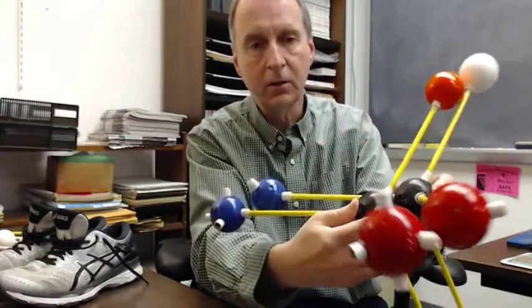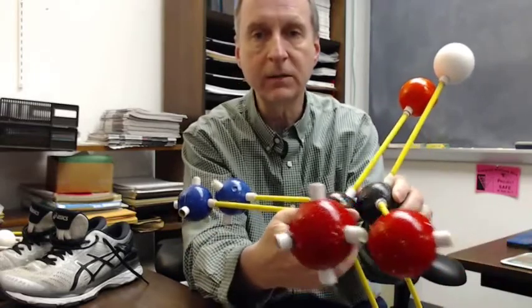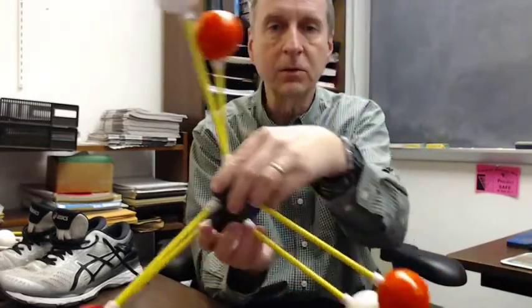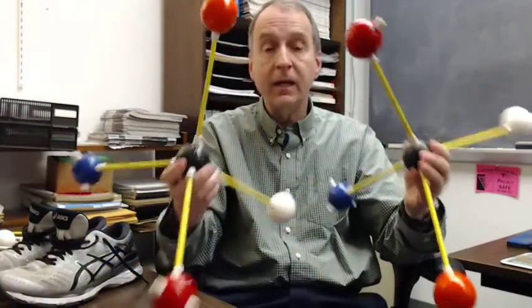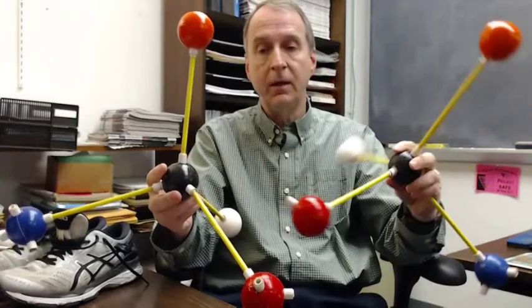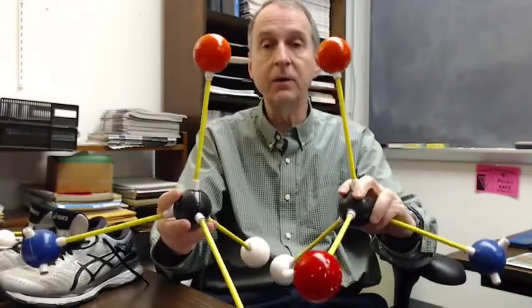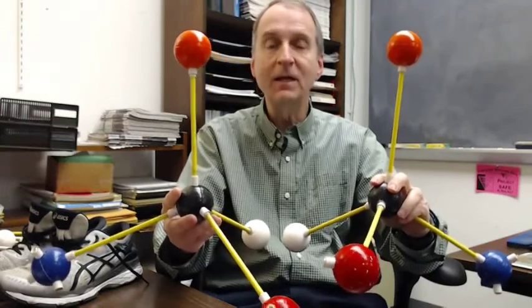Okay, I can get the 2 blues together, the 2 reds together. Oh, but now orange and white have traded places. No matter how I do this, I can't get them to superimpose upon one another. In fact, I have 2 different isomers of this molecule, and we call those isomers enantiomers.